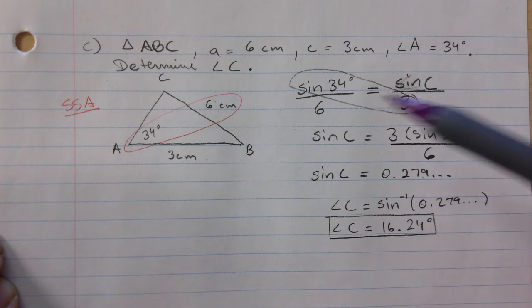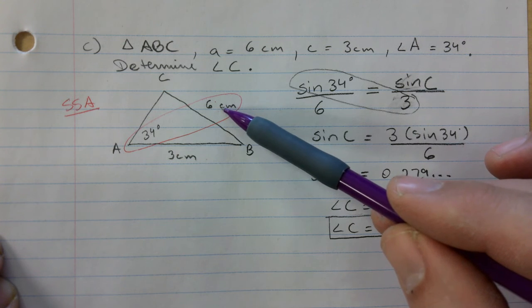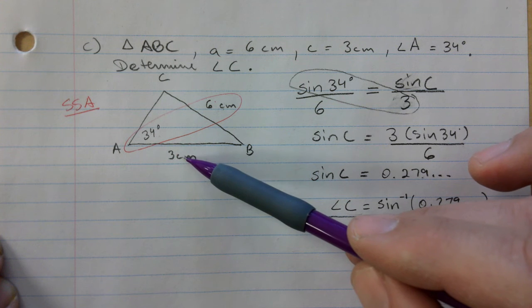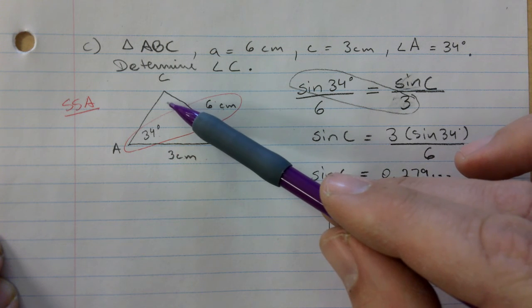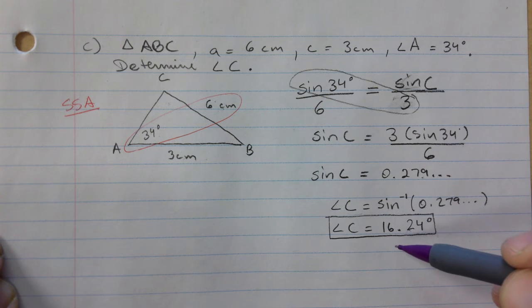And think about it this way. If 6 has 34 across from it, then a shorter side should have a smaller angle across from it, which makes sense. But it's not quite half, so keep that in mind. Some students say, oh, it's just going to be half. Not necessarily. So there is one where you solve for the angle.